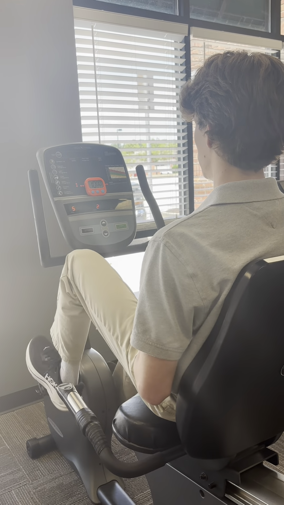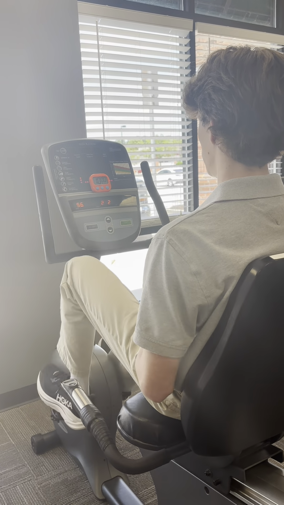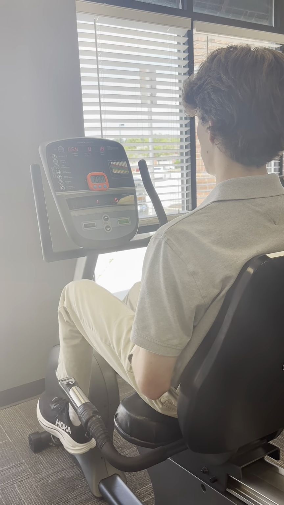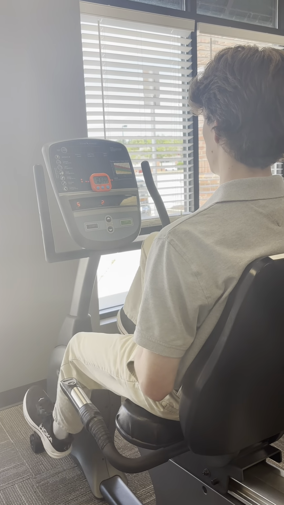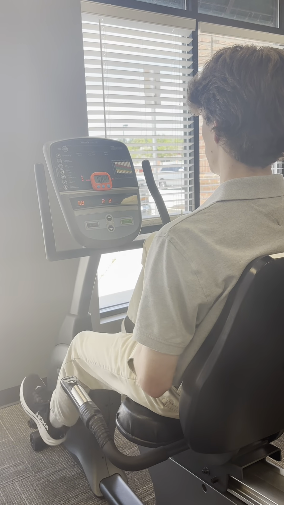So just to summarize, ATP is the body's immediate energy source, and the phosphagen system, glycolysis, and aerobic metabolism all work together continuously to regenerate ATP during exercise.